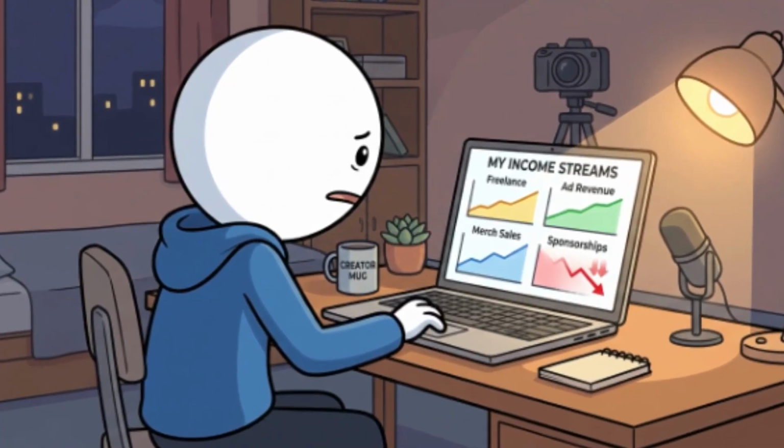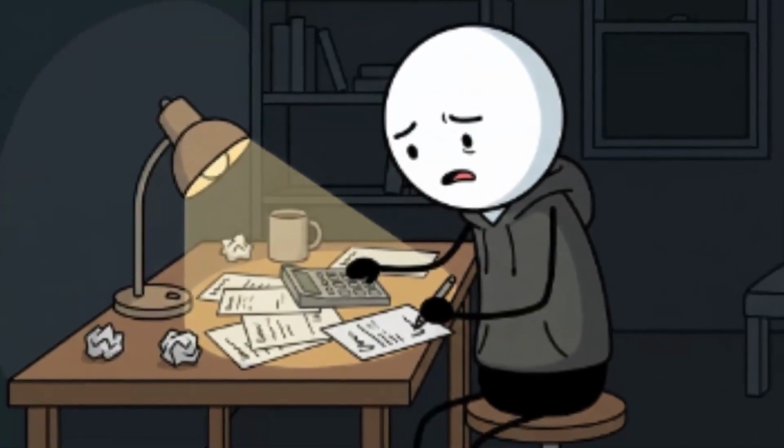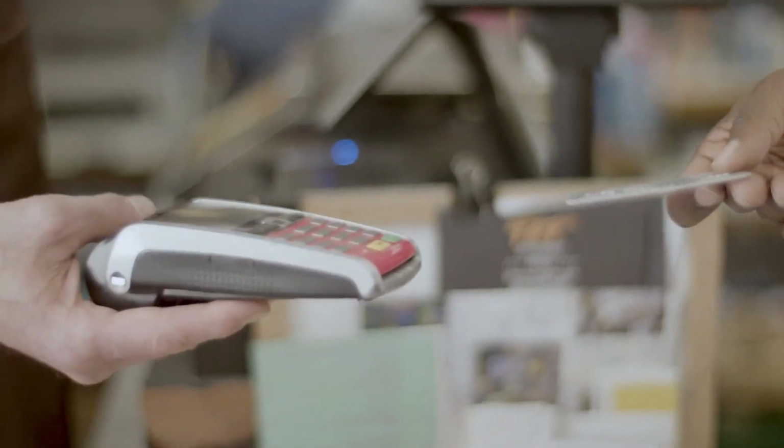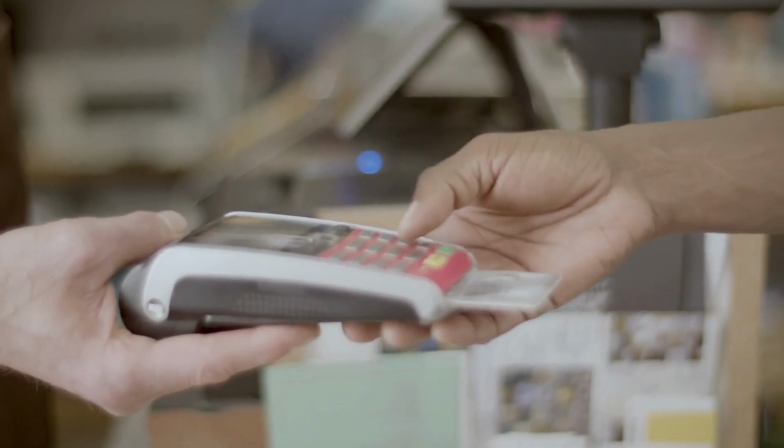Let's look at a simple example. Imagine John orders groceries like bread, milk and fruits, along with paper towels. His EBT card will cover the food items, but he will need another payment method for the non-food products.